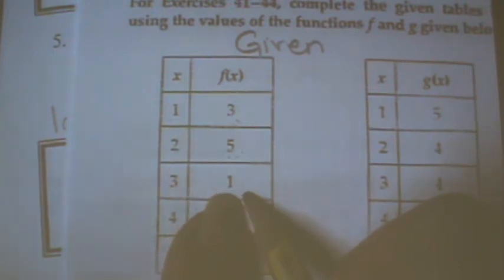Let's try this one. Let's see if we can get 5 here, and then we're on track. 3 goes into the f function. 3 into the f function, you get 1. And then 1 into the g function, what do you get? 5. 4 into the f function, you get 2. 2 into the g function, you get 4. So this is 4. 5 into the f function, you get 3. 3 into the g function, you get 4.